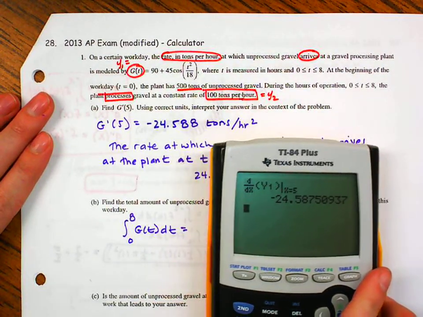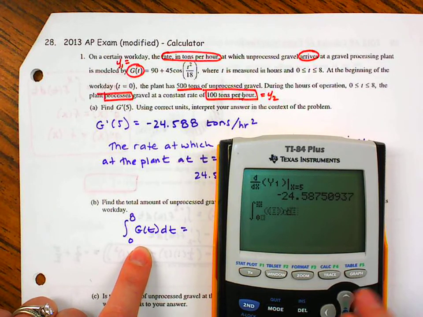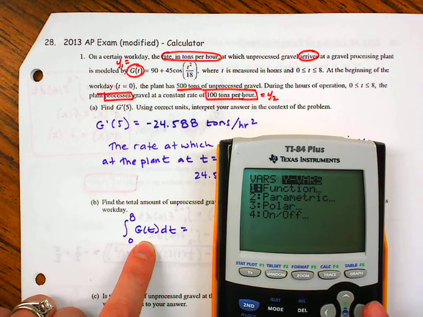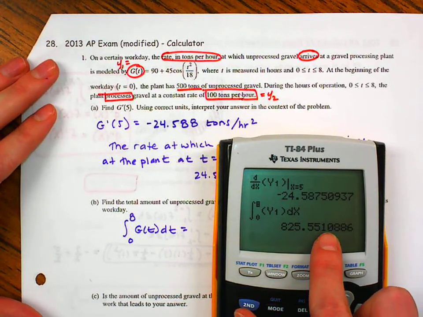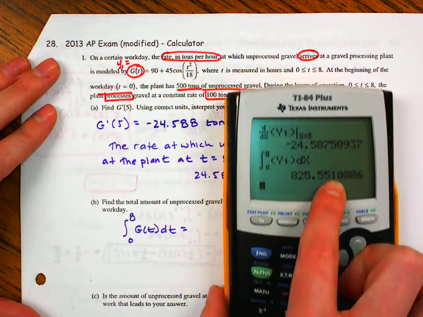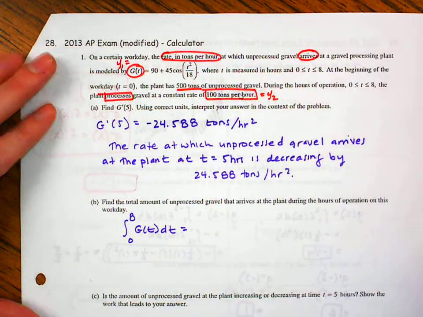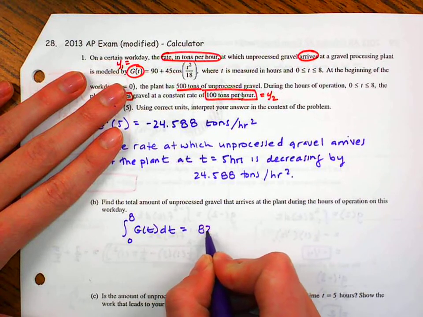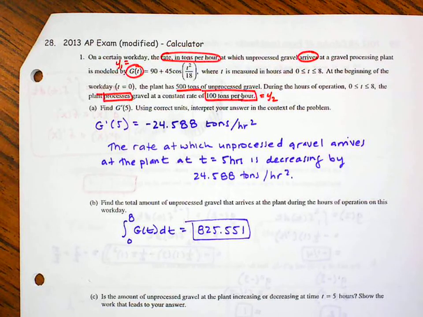Here we go. I'm going to type in math 9. I'm going to go from 0 to 8 of y1 dx. And there's my answer. In this case, rounding and truncating will give you the same answer. I'm sorry, I know it's a little hard to see the calculator. This third digit, it doesn't matter if we round or truncate, it'll be 1. So my value is 825,551. It didn't ask for units, so I would not give units, but if you did have to give units, I think it would just be gravel. Or tons of gravel, I should say.